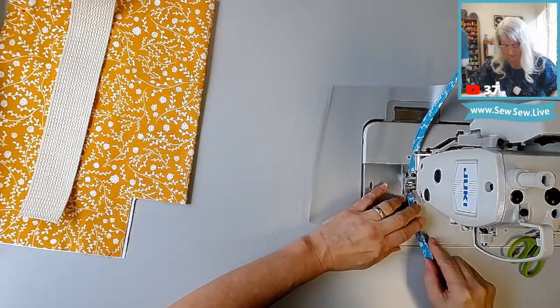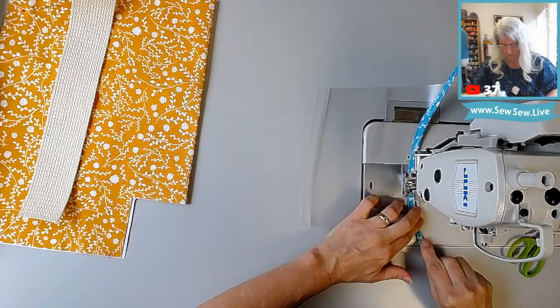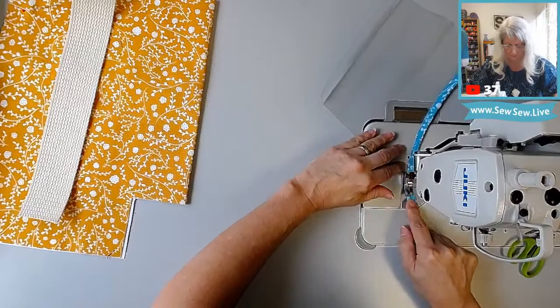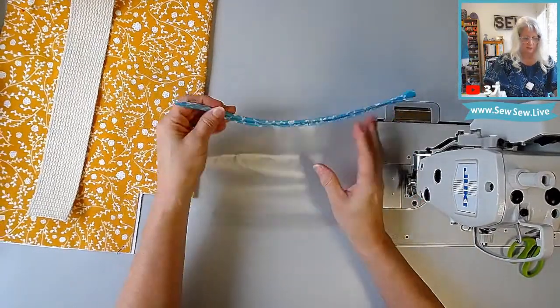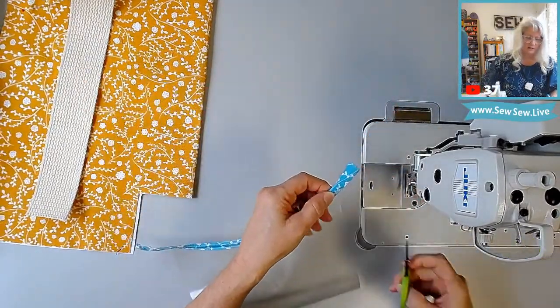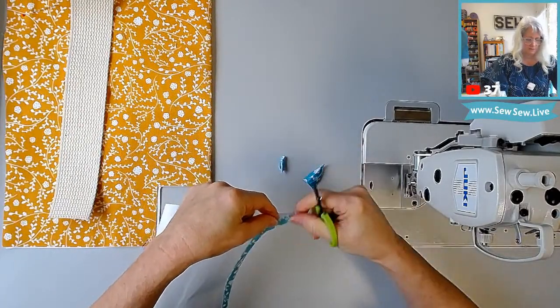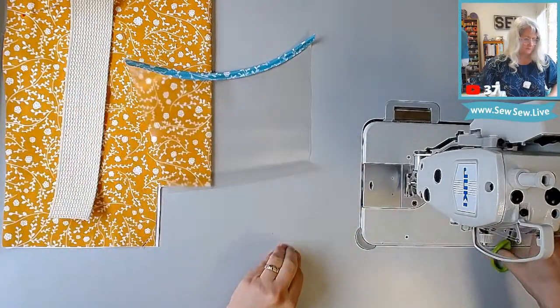I think it'll work fine. All right, now we have just like a little decorative edge to our inset. We're going to cut this flush with the sides here. And now that's ready to go.